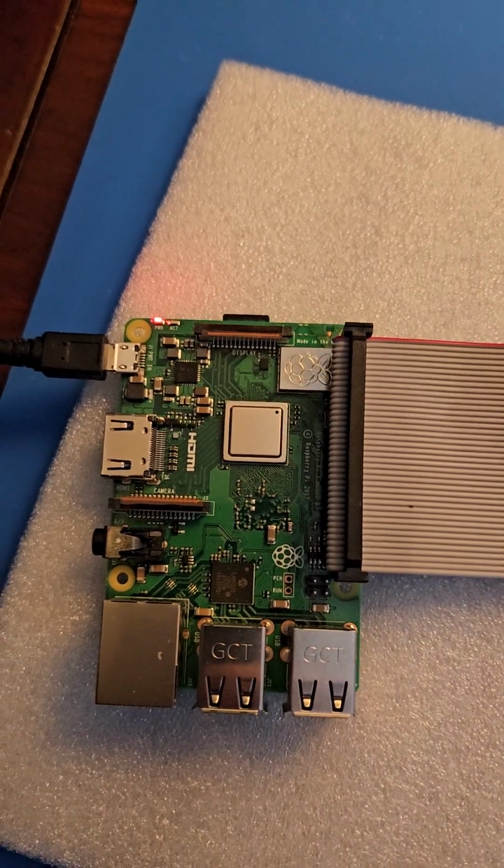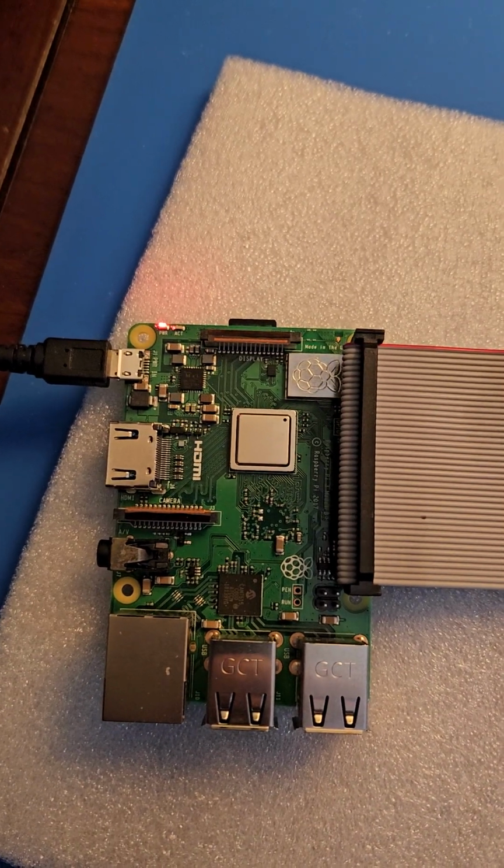Hi, in this short demo, I'm showing a very simple but useful lab setup with a Raspberry Pi. I generate a square wave using Python, measure it on an oscilloscope, and then verify that the measured timing matches what the code produces. Here is my setup.